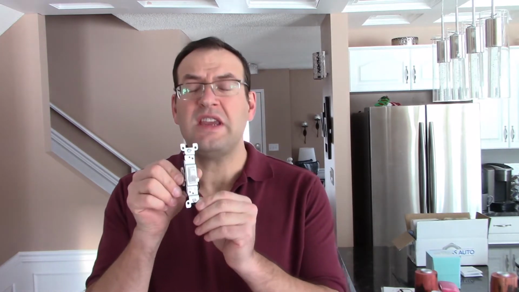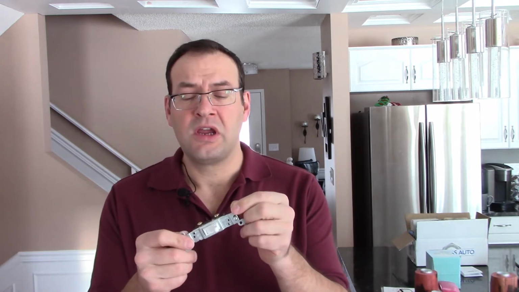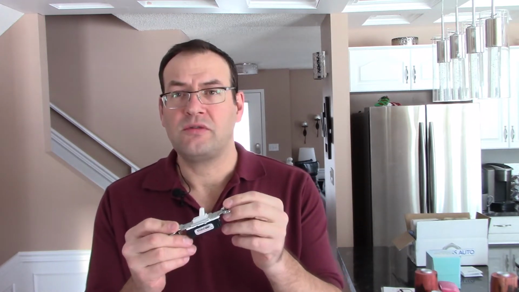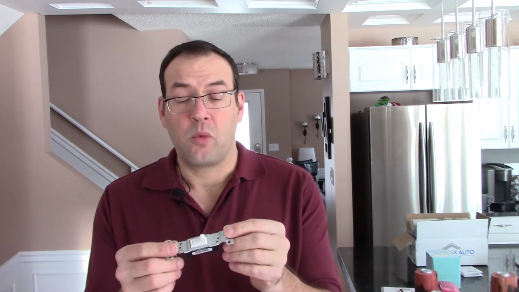So today we're going to talk about switches. There's three main types of switches that you have in your house, probably. Some are more common than others. We have a single pole switch, which is the most common switch you'll find in your house. Essentially what that one does is from one location you turn on a light, and it's only from one location. It has two screws on the side.